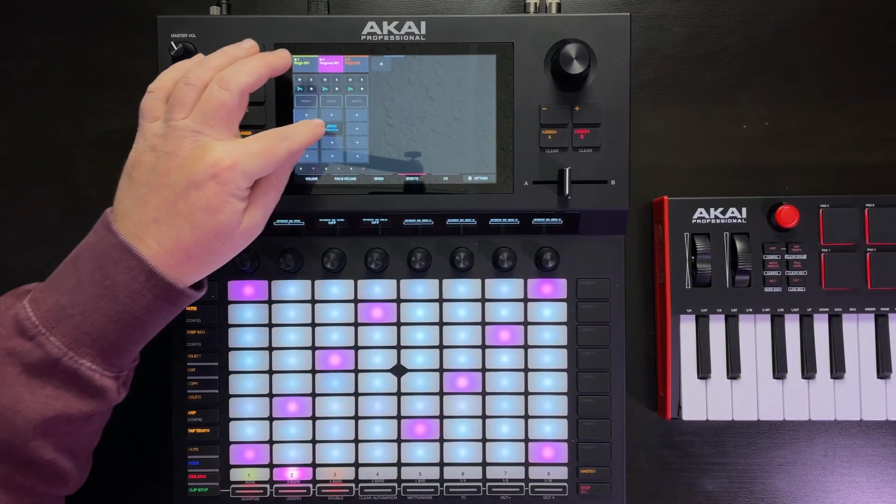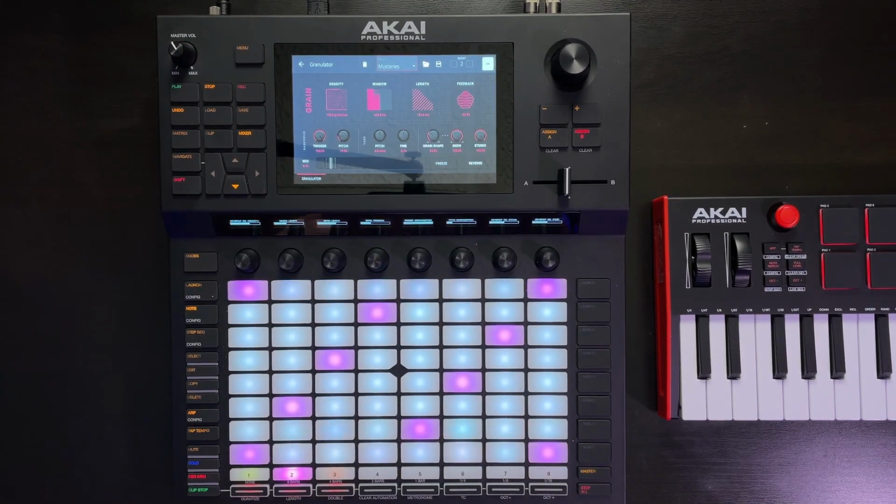But yeah, with the granulator, I've really got some great sounds out of this. If you haven't checked this out in combination with the wave sequences, it's really a lot of fun. I think you're going to enjoy it.